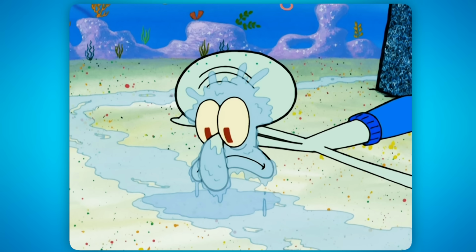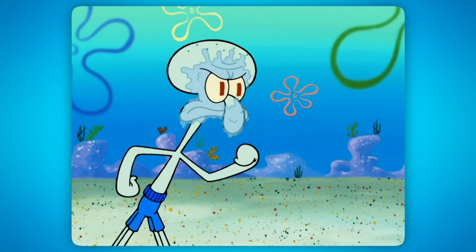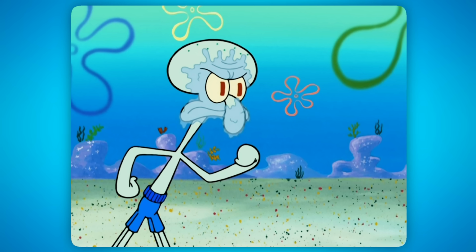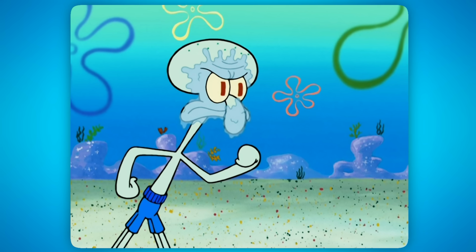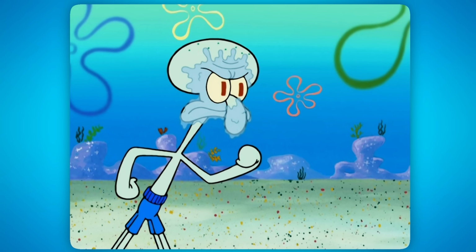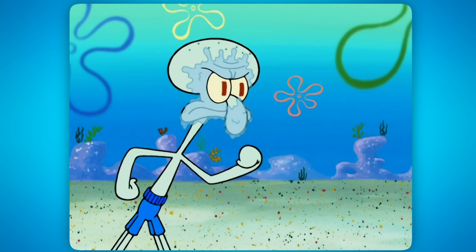Gary gets annoyed and bites Squidward on the butt, which should just be a normal pet bite. But Patrick shows up and starts talking about mad snail disease like he's some kind of medical expert, even though he's literally the dumbest guy in town.